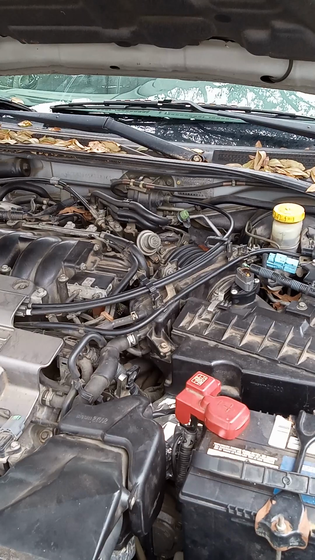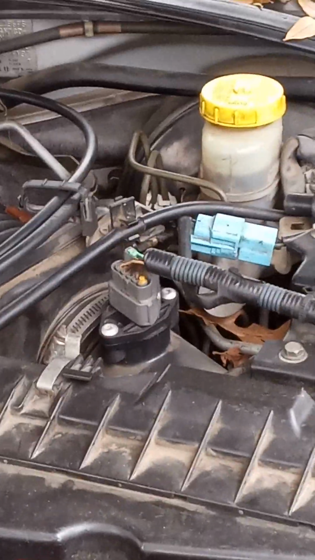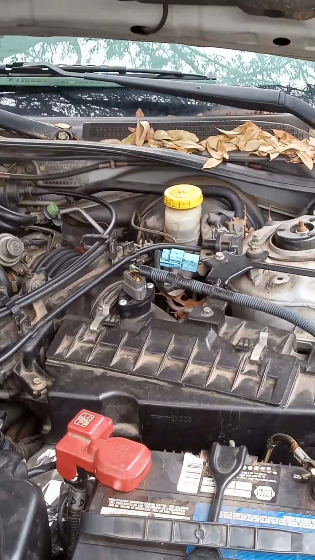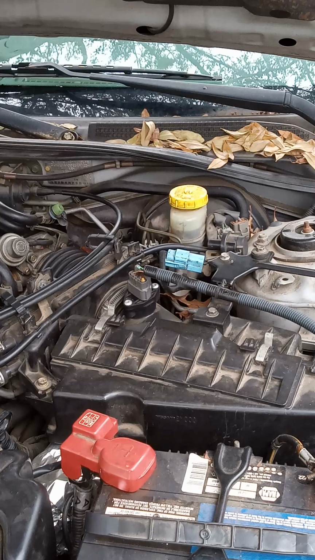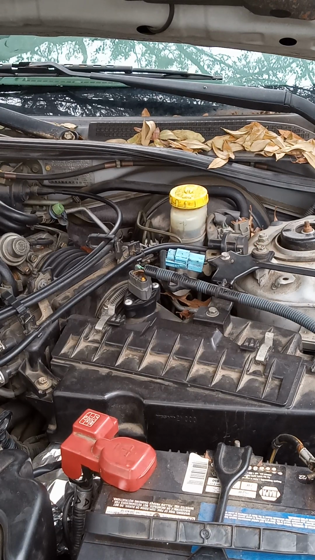And this is not hard to do. You see this box here? It's just an air filter box. It's just got some screws to take off. Just that one, that one, that one, that one. Okay, and once you get that off, pretty much you can get to your unit.